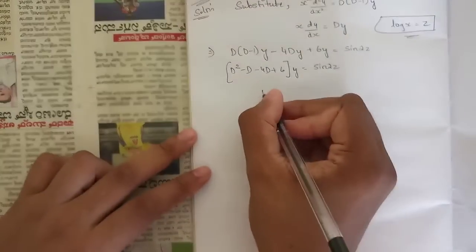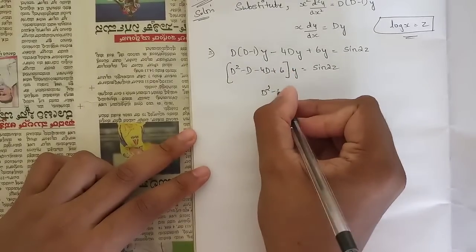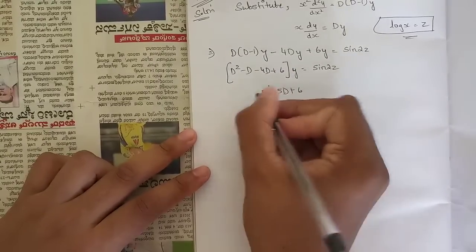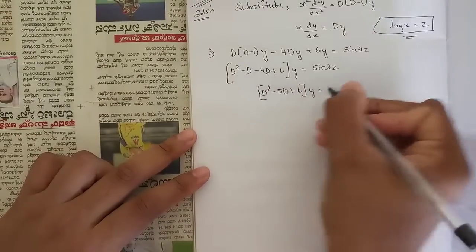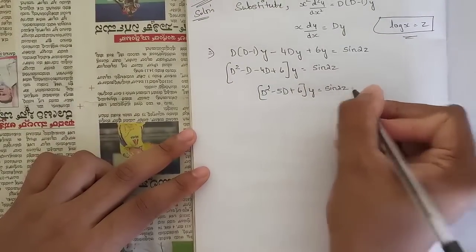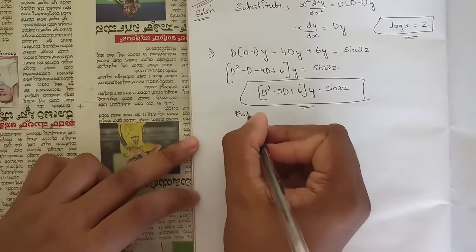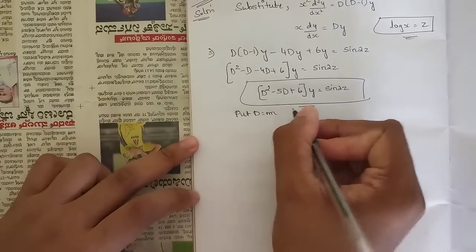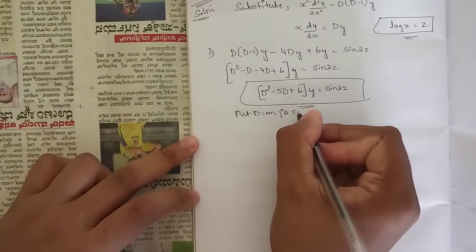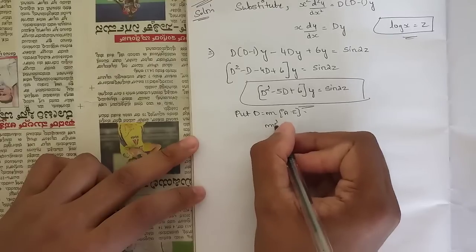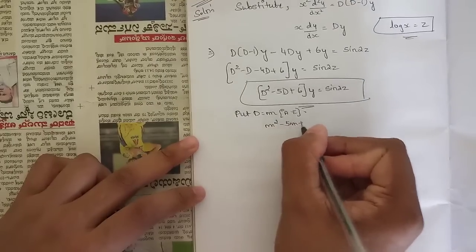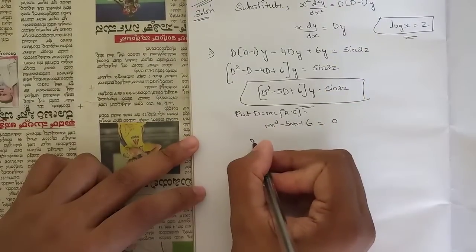D square minus D minus 4D is minus 5D, so (D square minus 5D plus 6) into y equal to sine of 2z. Now for this we put D equal to m, and we get m square minus 5m plus 6 equal to 0.